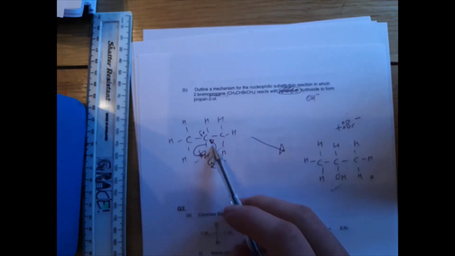Right, for mark 1, must show the arrow from the lone pair of electrons on the oxygen to the central carbon atom. Mark 2, must show the movement of a pair of electrons from the bond to the atom. Okay.